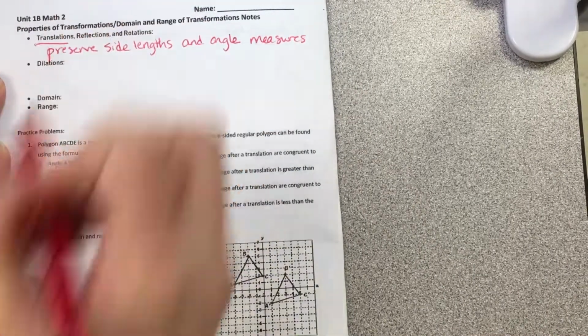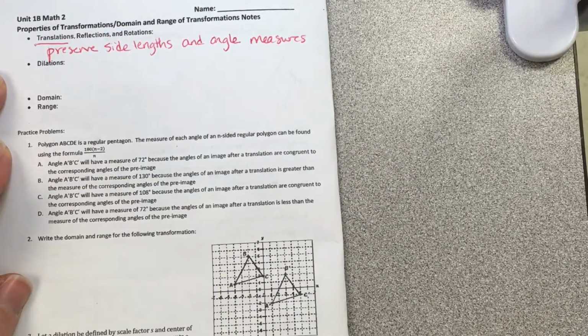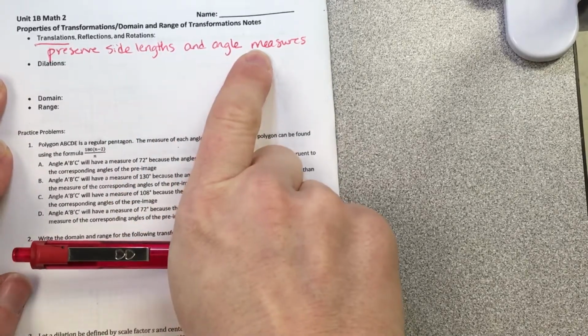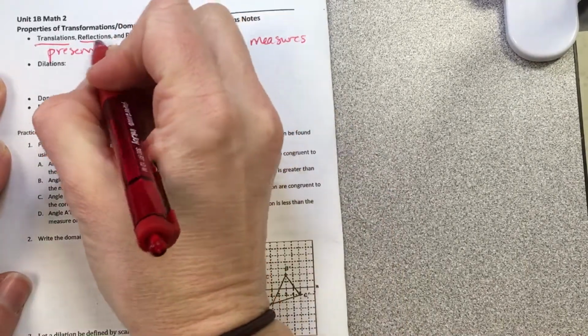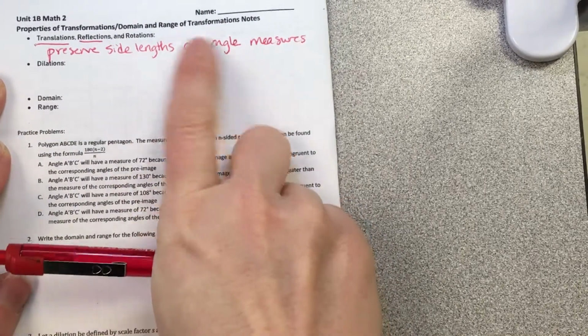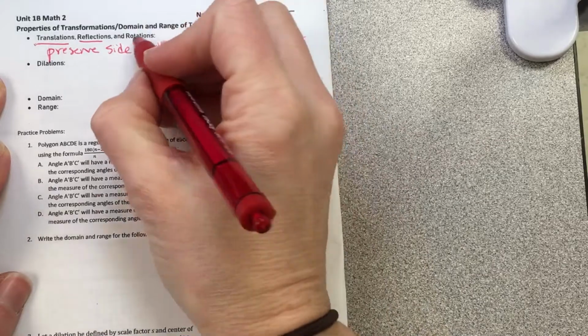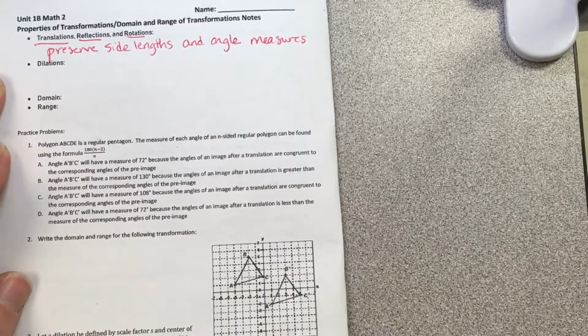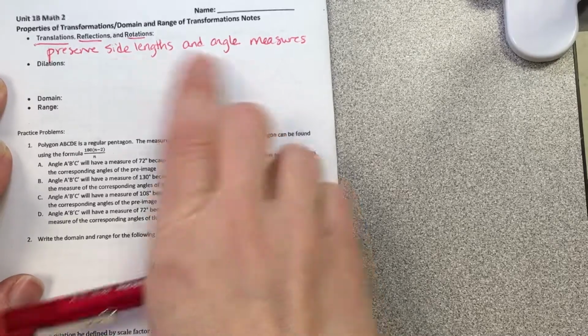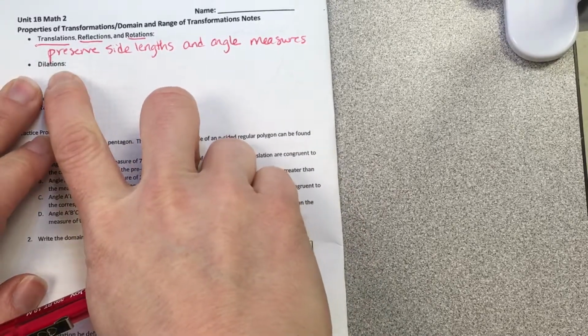So translation means to do what with something? Just to slide it. So would the side lengths and the angle measures stay the same? Yes. What does a reflection mean to do? To flip it. So again, these are going to stay the same. And then rotation is a turn, and that keeps things the same. Okay? All right.